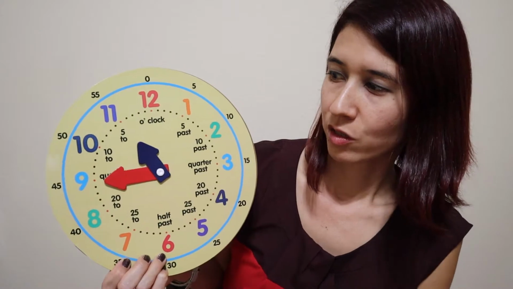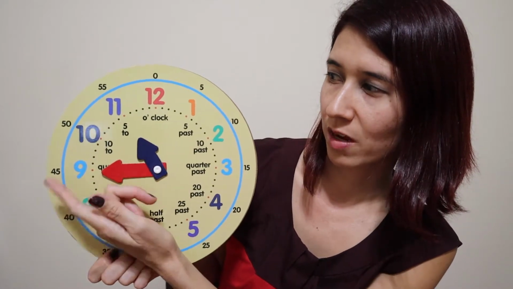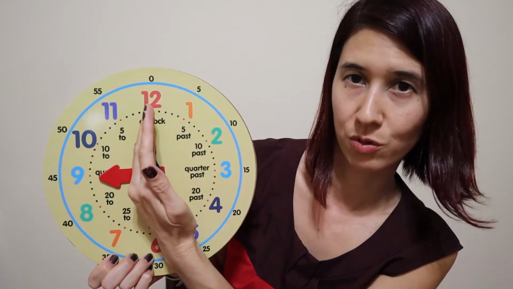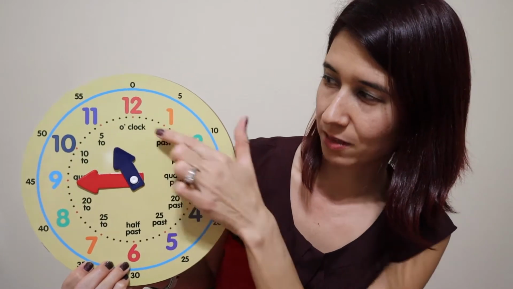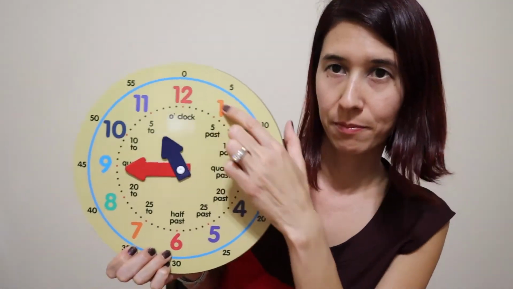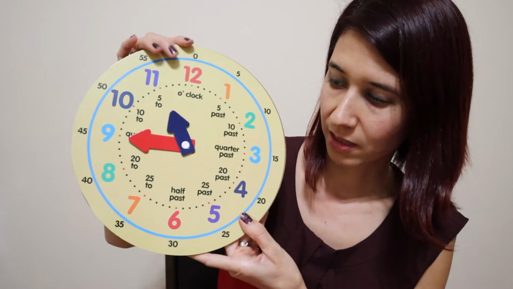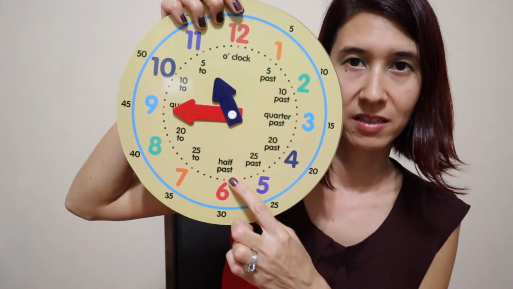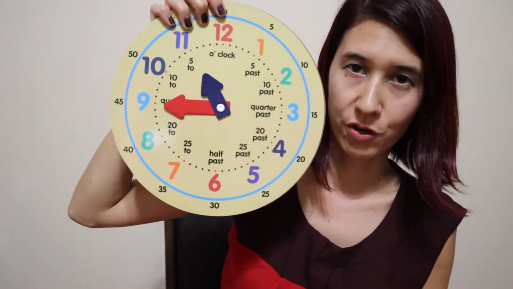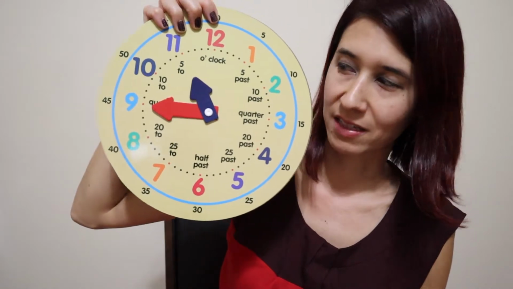11 o'clock. So remember, the hand will be going this direction where it's going to change into a new hour, and past means past that time. Let's talk about half past. Half past means 30 minutes past that time.